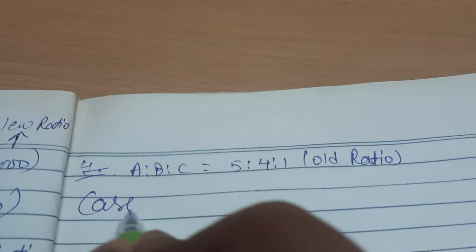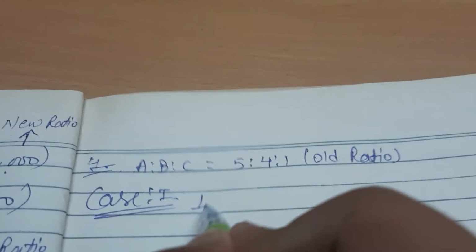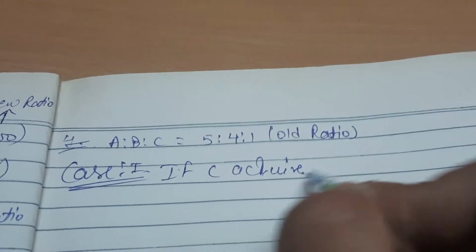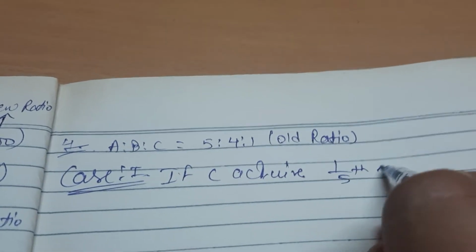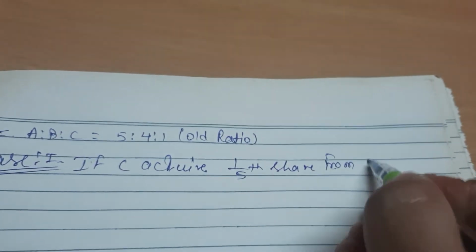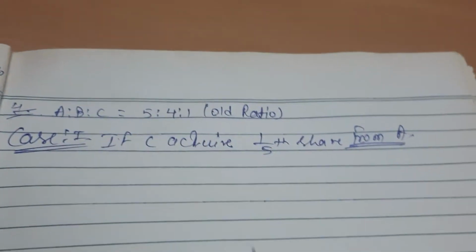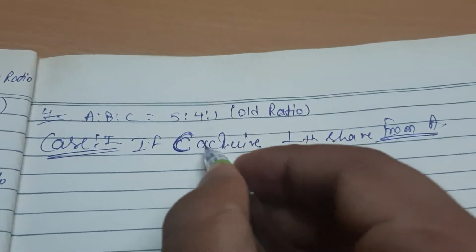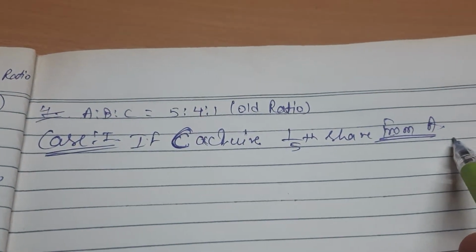What does case 1 say? If C acquires 1/5 share from A. C is the name of the partner.